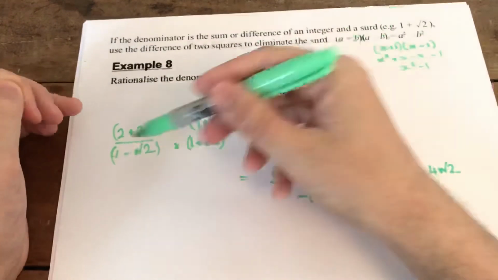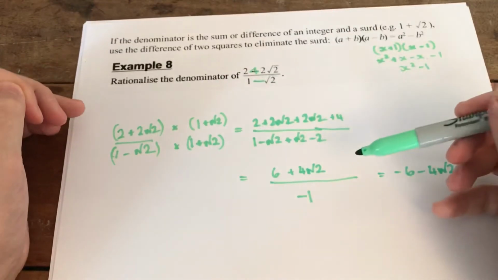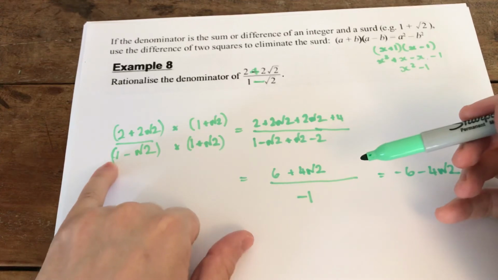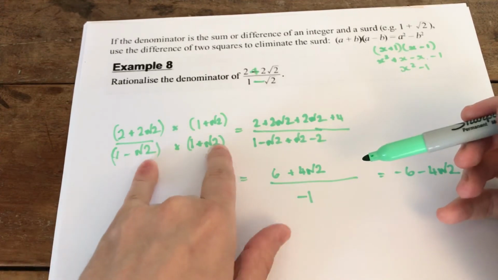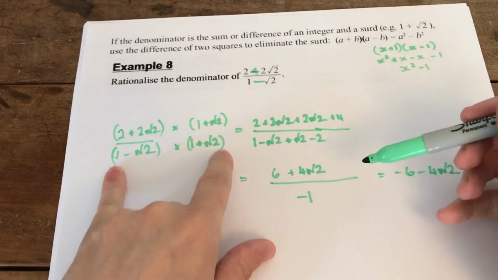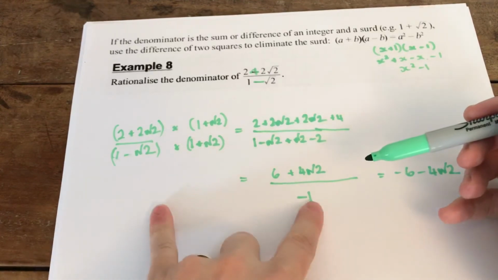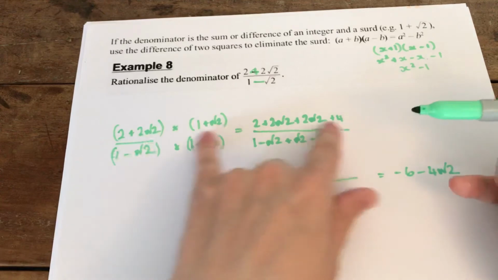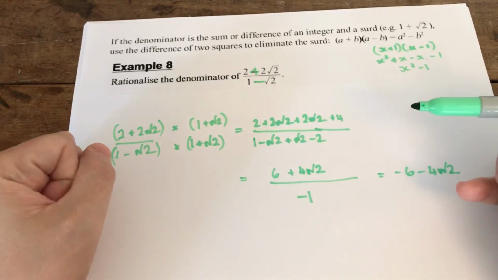I'm going to just talk to you about what happens at this stage in a bit more detail. Notice what happens is your square root goes and you have your first number take away whatever your square root is. So 1 take away 2. That works for all of these at this stage here, and then all you have to do is expand your top line and simplify it.